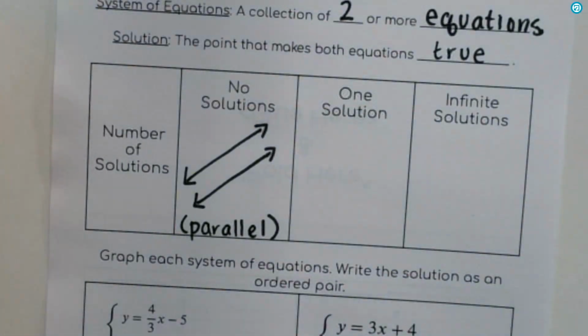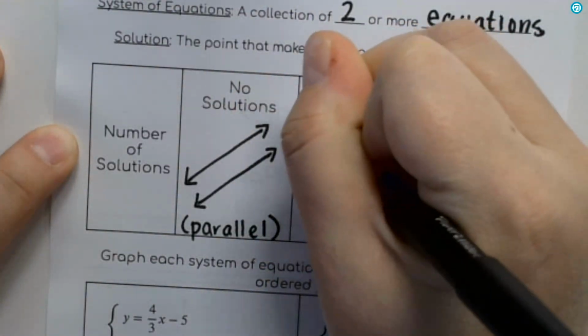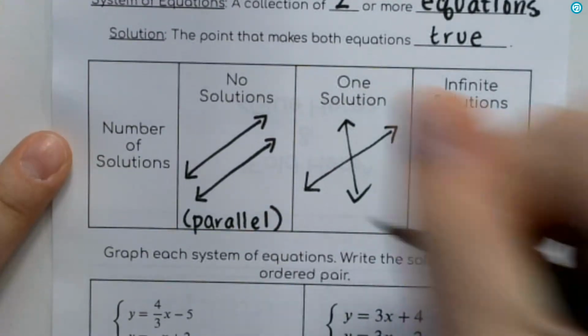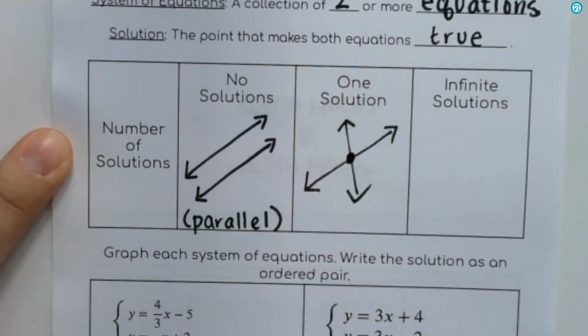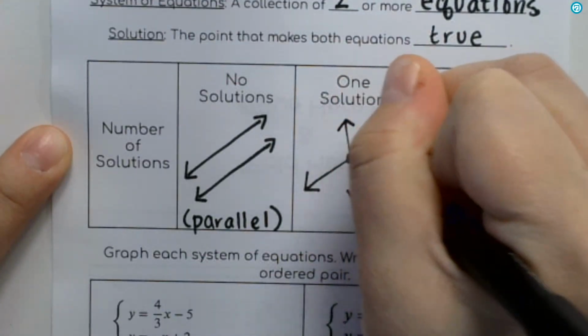Okay. Most of the time, what's going to happen is you're going to have 2 lines that cross each other in one place. And the point where they cross is going to be your solution. And you're going to write your solution as an ordered pair, x, comma, y.